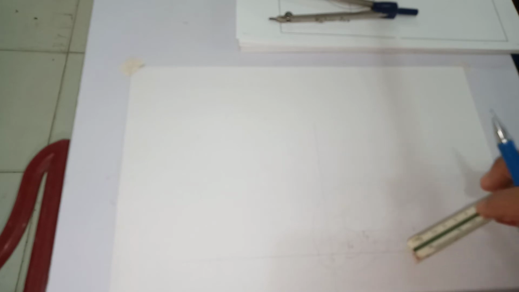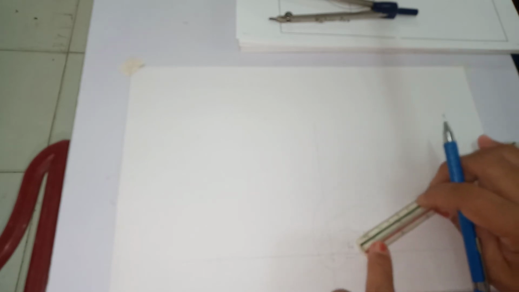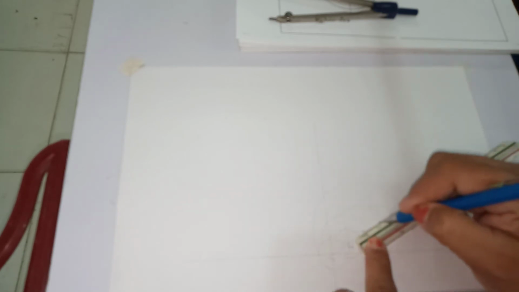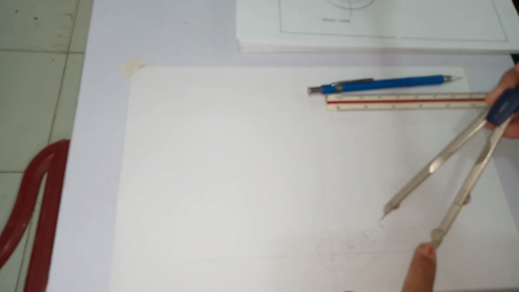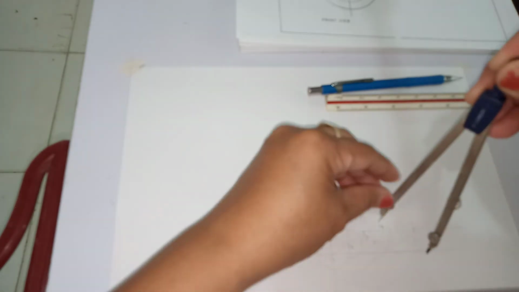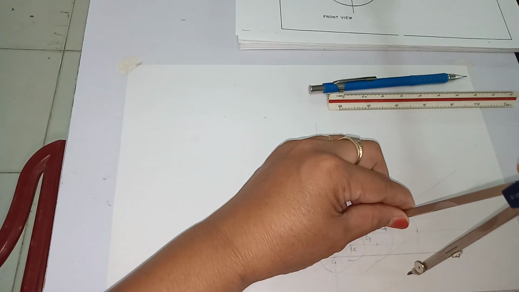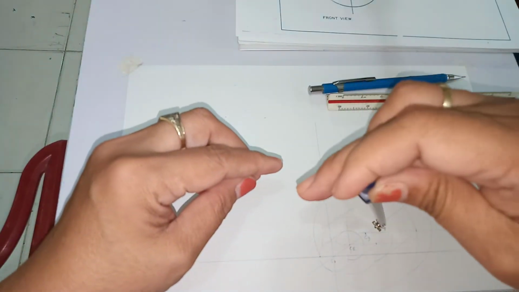Then, that's it. Then, the last measurement that we need is the thickness, which is another 1.5 cm. Okay, so this will be treated as our C4. Then, without changing the opening of the compass, use C4 as your center, draw arc or circle.